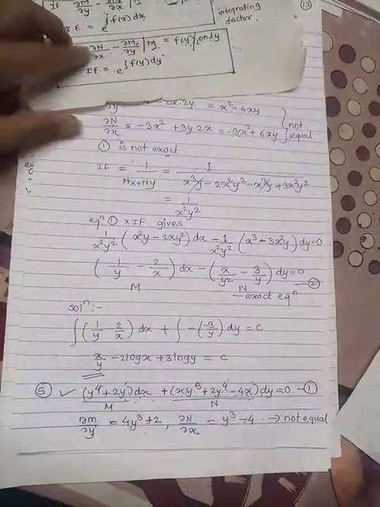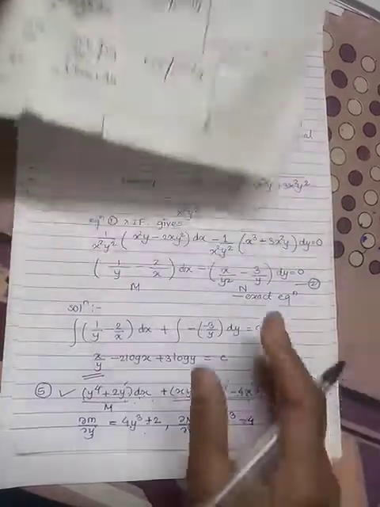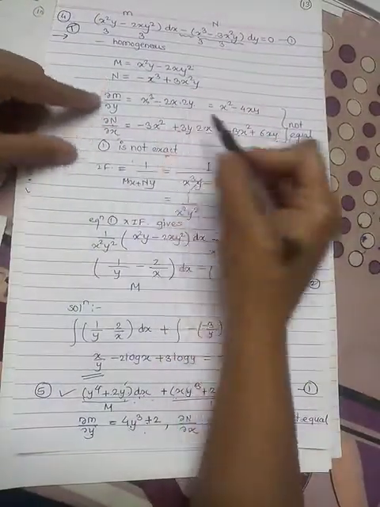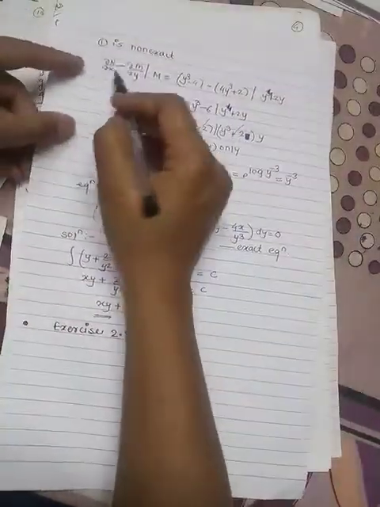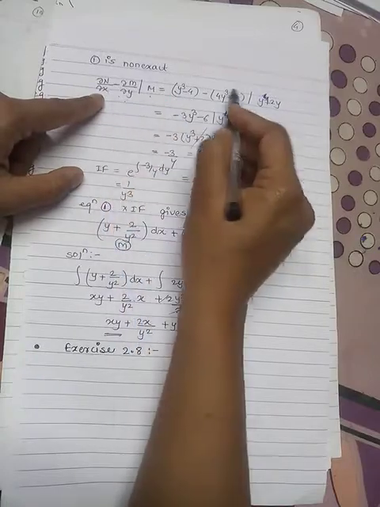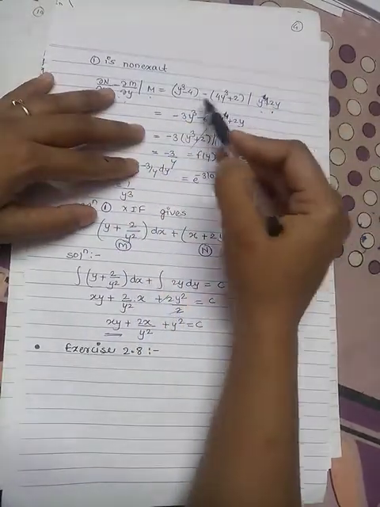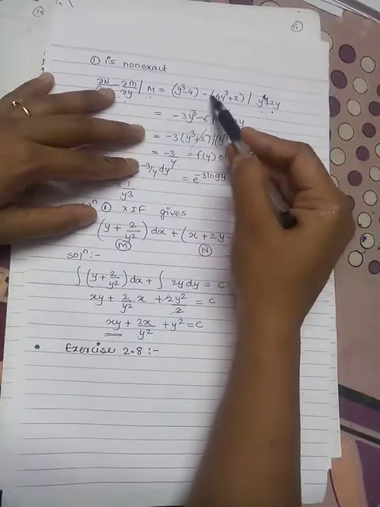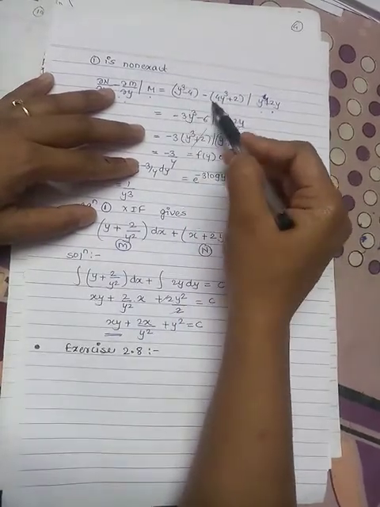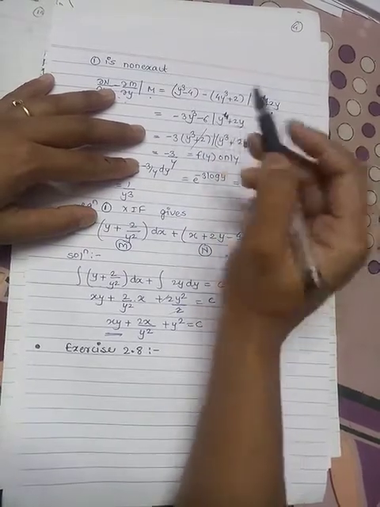So now check for the second rule, nx minus my upon m. The nx value is this, minus the my value is this, upon n. Now simplifying, y cube minus 4y cube is minus 3y cube, minus 4 minus 2 is minus 6, upon the same.